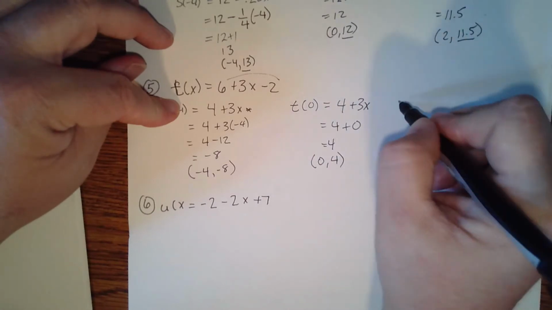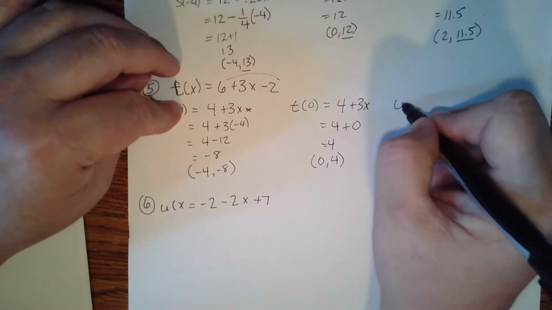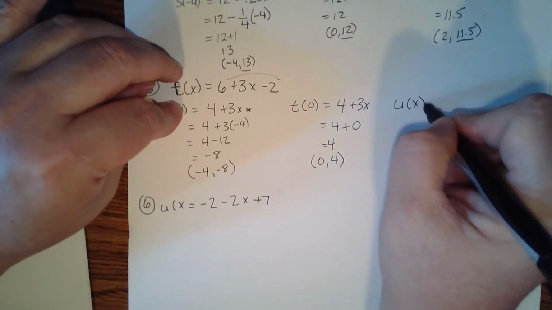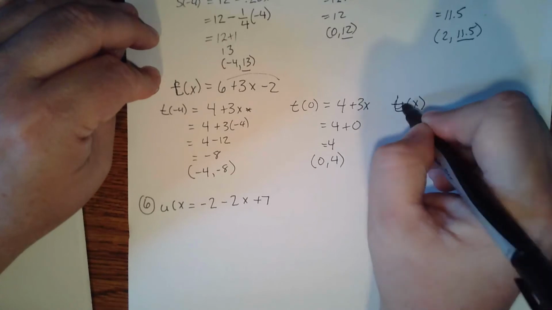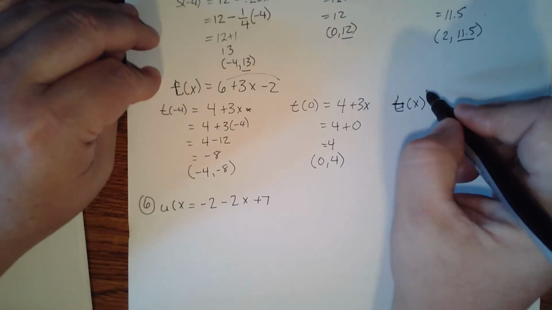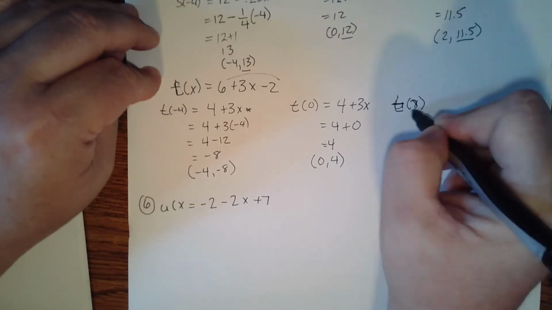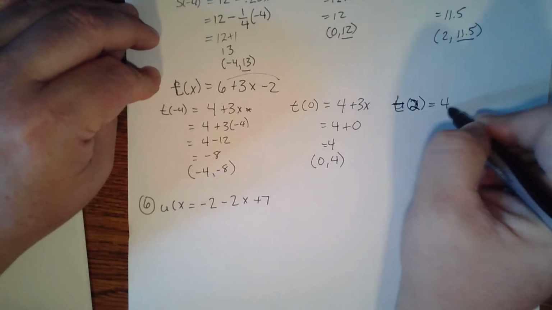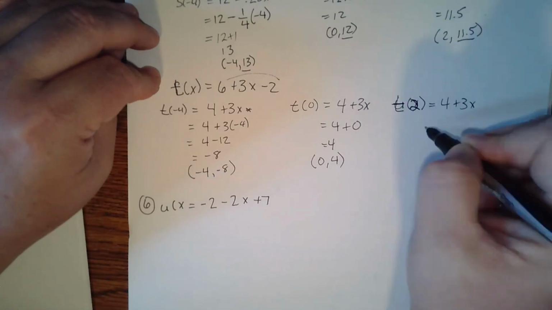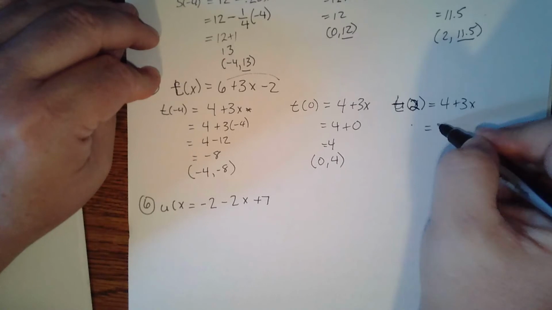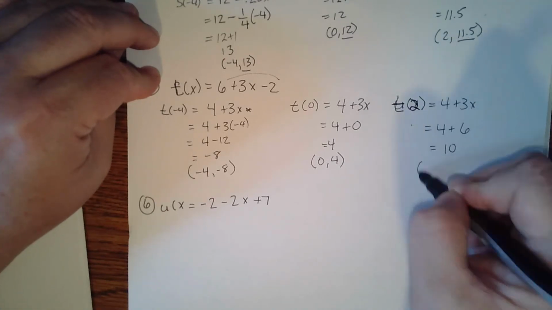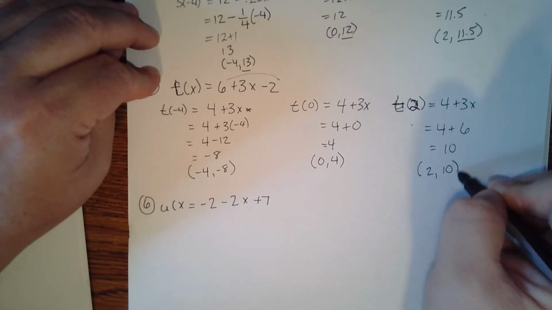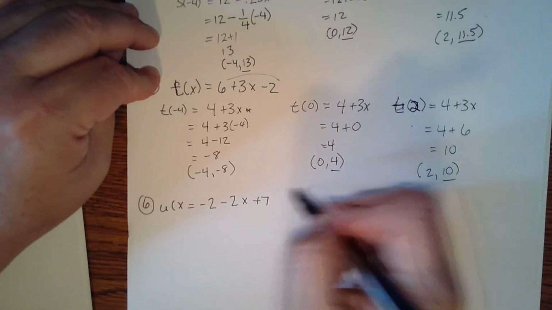For this particular one, we have t of x. Do not know why I keep doing that. And that's going to be 2 this time. So we have 4 plus 3x. So we are going to end up having 4 plus 6, which is 10. So ordered pair 2, 10. All right, so there's number 5.